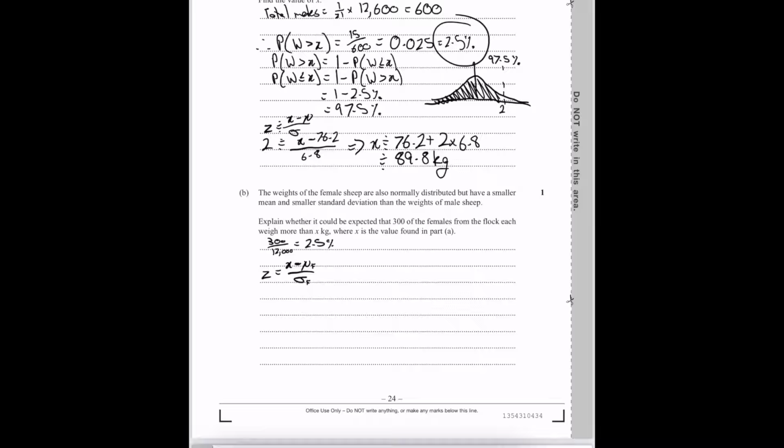And if the mean as well as the standard deviation is smaller, then that means the z-score is going to be larger, at least than the z-score of the males. So I should have said the z-score of a female sheep. For any given value of x, that z-score is larger.